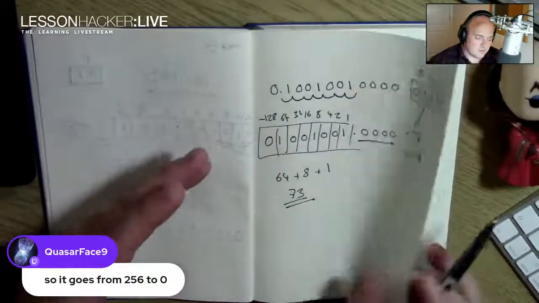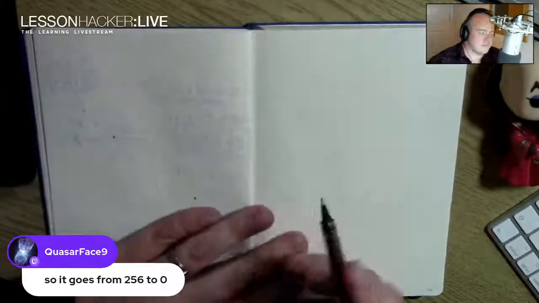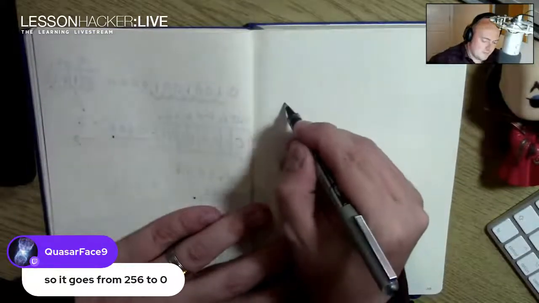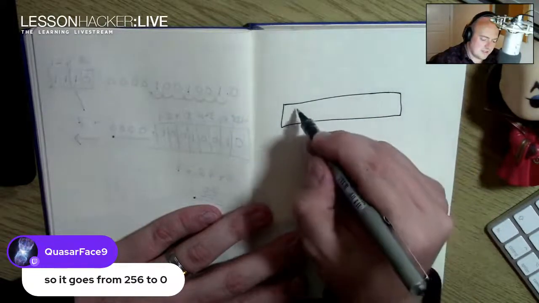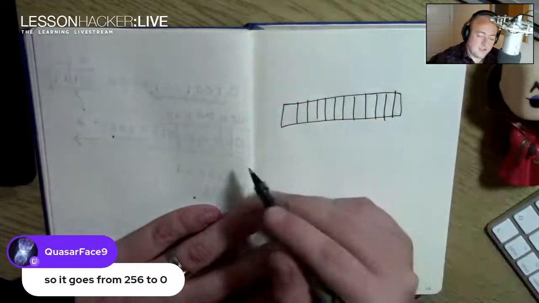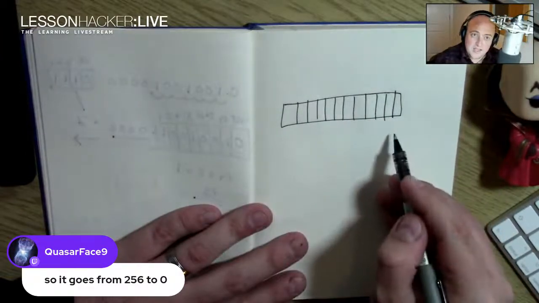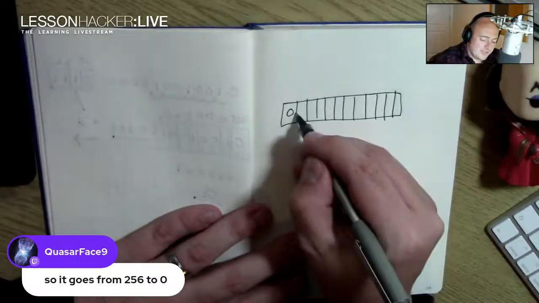Well, the maximum number would be this. If we've got a 12-bit mantissa, 1, 2, 3, 4, 5, 6, 7, 8, 9, 10, 11. So we've got a 12-bit mantissa, yeah. To express the highest number, because again, it's normalized, it's this.